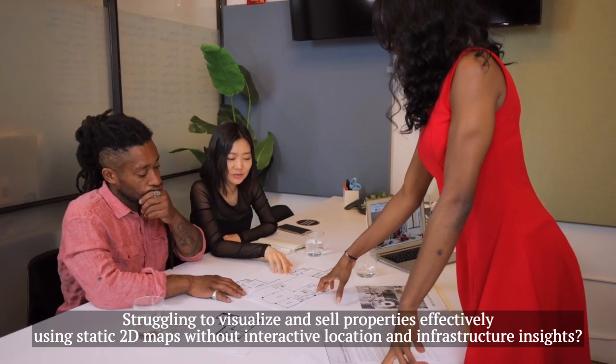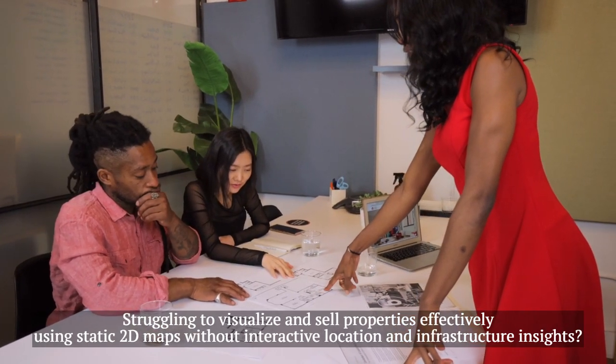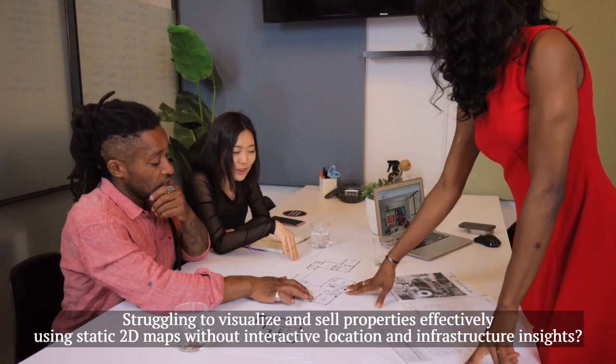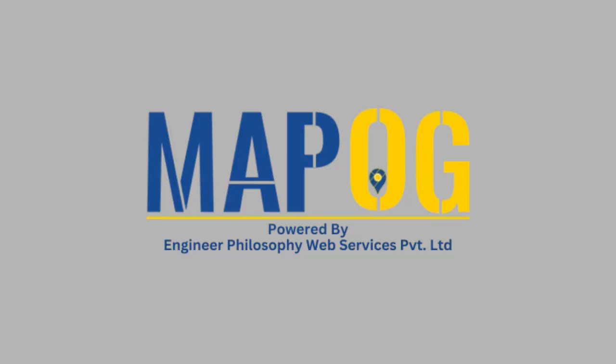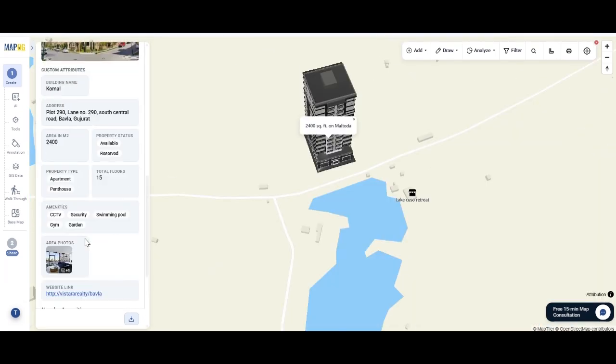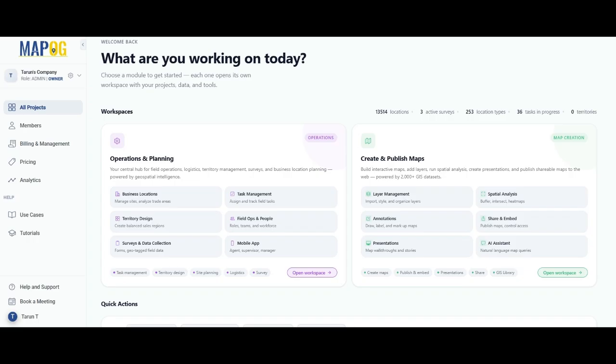Struggling to visualize and sell properties effectively using static 2D maps without interactive location and infrastructure insights? With MAPOG, you can create data-rich 3D interactive maps with detailed information. Go to story.mapog.com and go to Create and Publish Map.